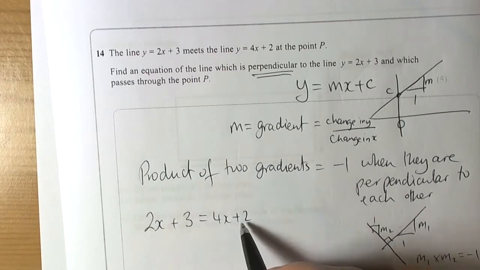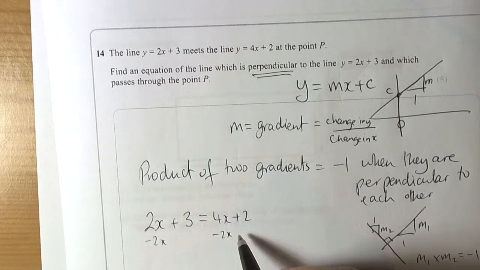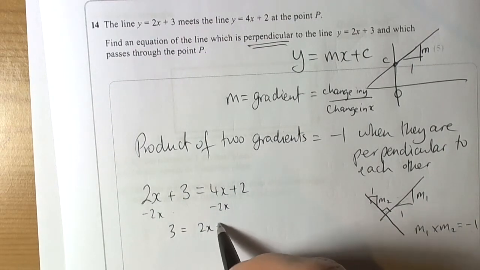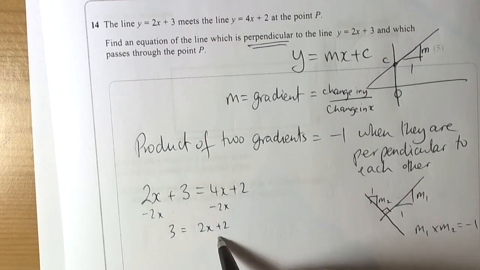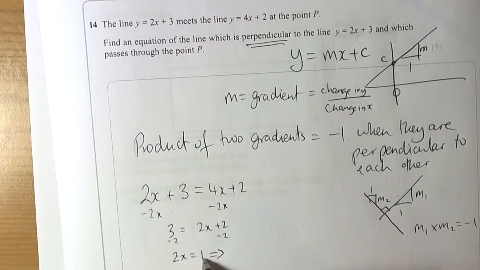Solve the equations in the normal way. So take away 2x from both sides. So we end up with 3 is equal to 2x plus 2, and then we take away 2 from both sides, so 2x is equal to 1. 3 take away 2 is 1, and we have the 2x. And then by halving, x is equal to a half.